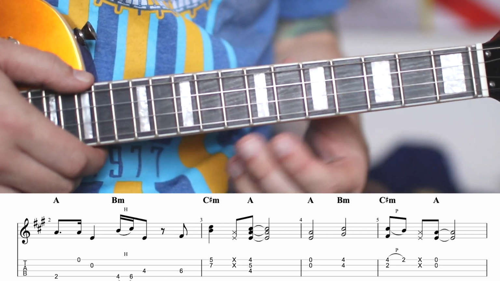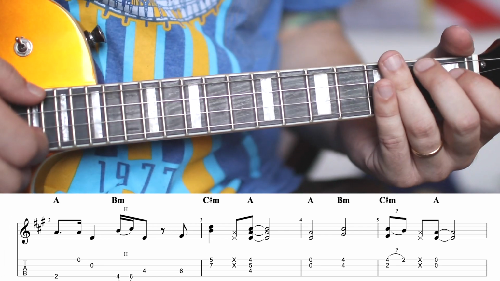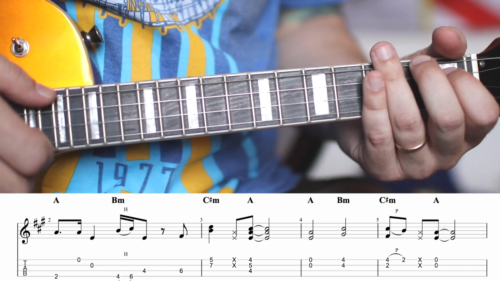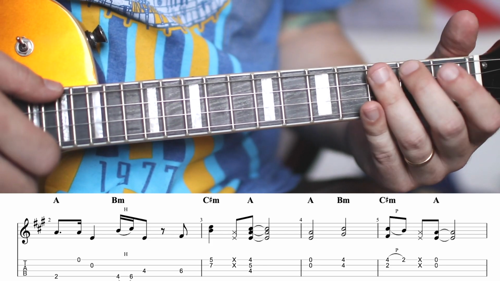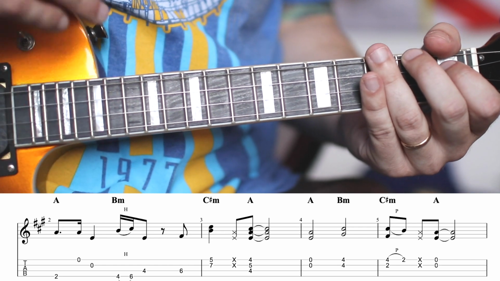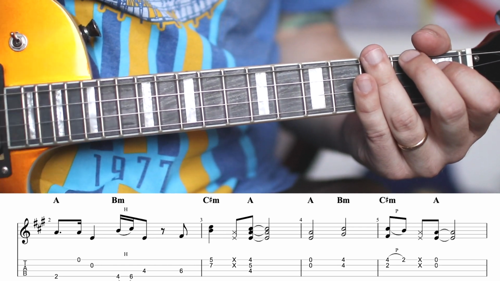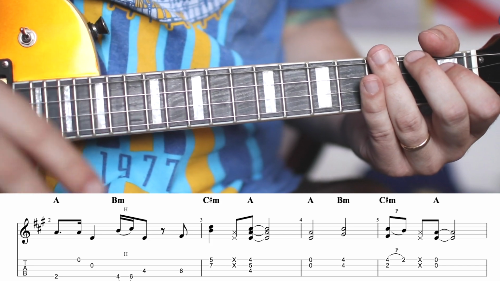Very, very cool, okay? So we make our A chord, and we're just going to play the second fret of the G string. Again, low G, high G, unplugged, acoustic, whatever. This works on all ukuleles.